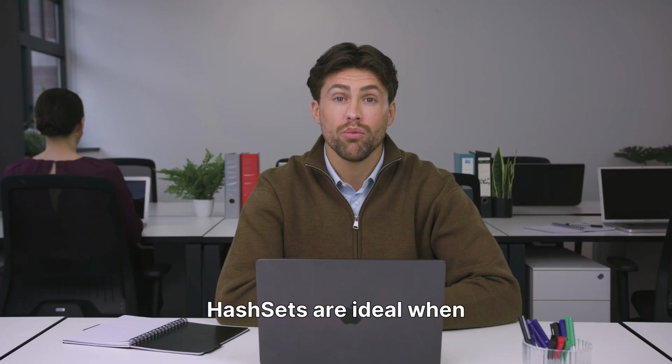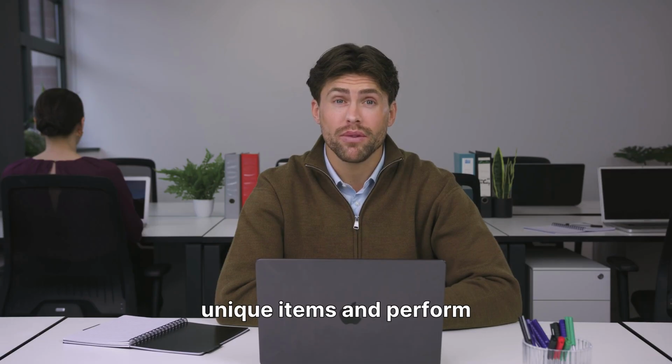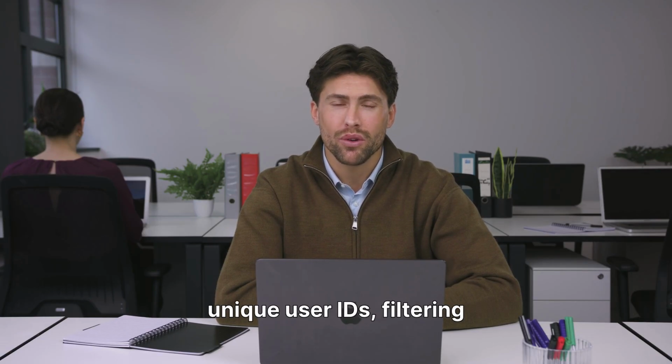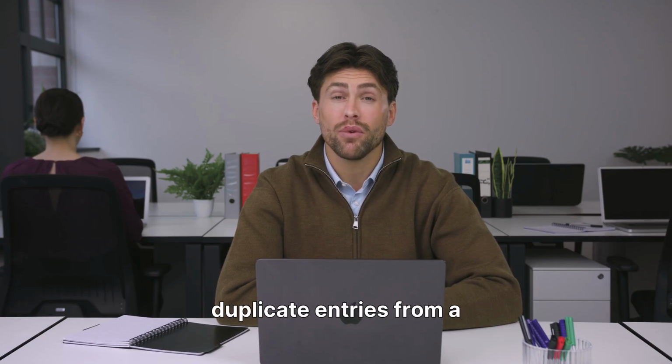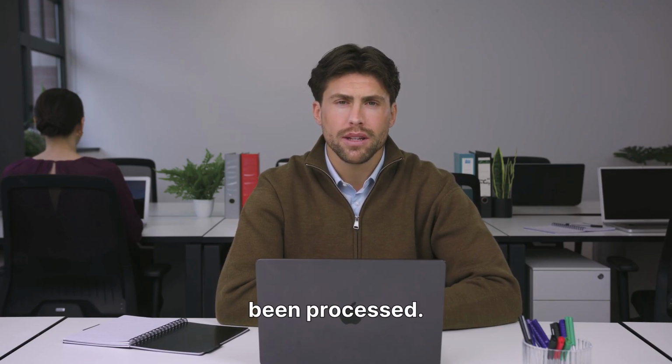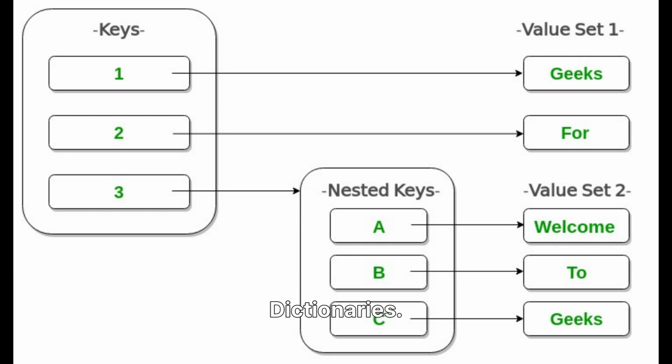Hash sets are ideal when you need to manage unique items and perform quick lookups. Common applications include tracking unique user IDs, filtering duplicate entries from a list, or efficiently checking if an item has been processed. Next, we delve into dictionaries.